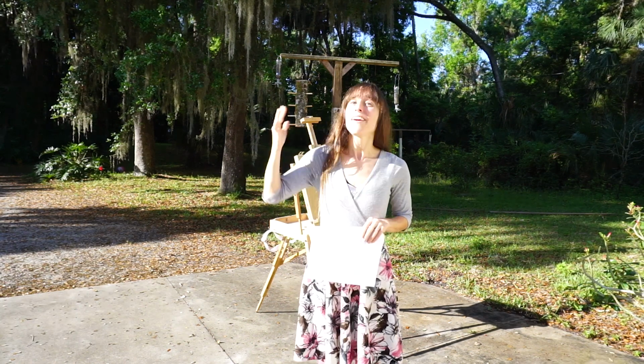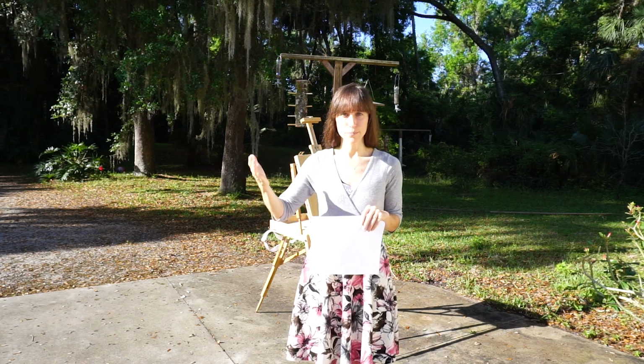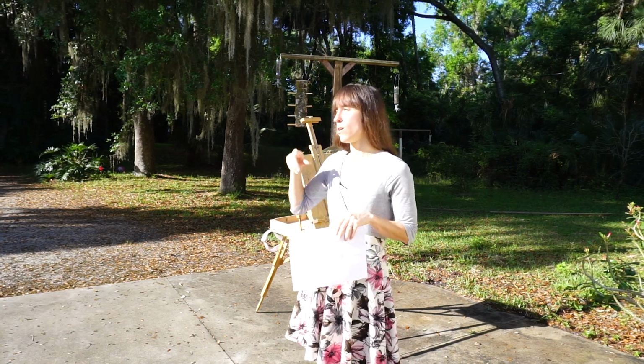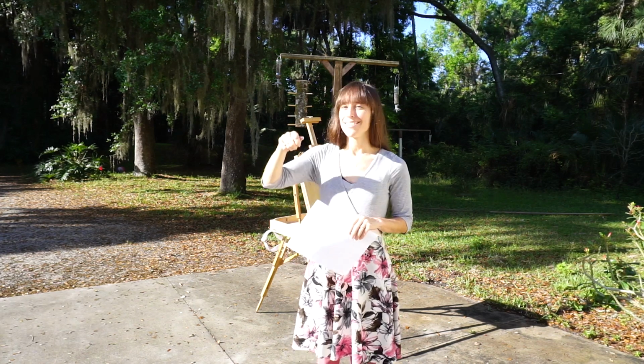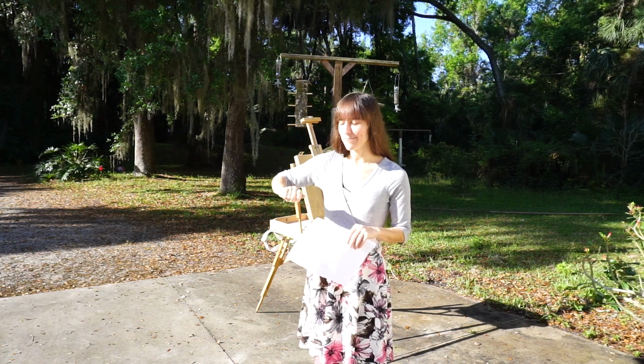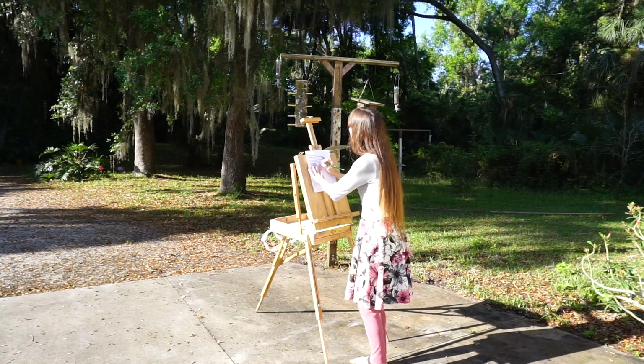Step 4, you're going to start drawing. Again, we're talking about observation. So you're going to try your best to draw what you really see. And to start with, remember to sketch lightly, like this.